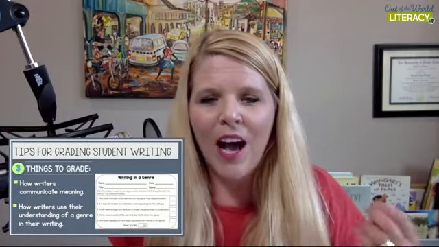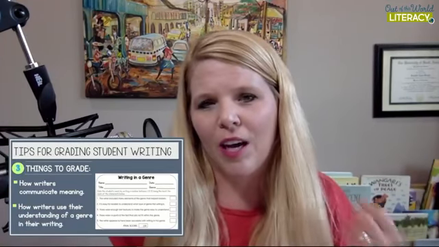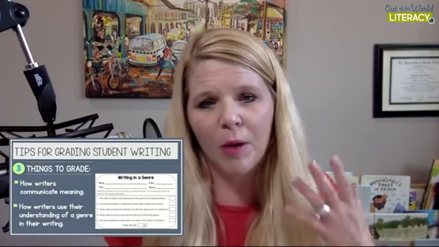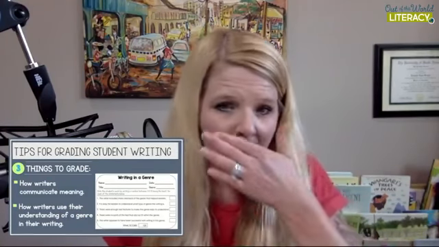I'll also assess a writer's ability to use their own understanding of a genre in writing. So if they're writing an opinion piece, I'm looking for elements of opinion added to their writing. Are they adding their own ideas, their own thoughts about whatever the topic is that they're writing about? Or if they're writing a personal narrative, I'm going to be looking for, are they adding elements of emotion? Are they talking about small details, small moments? How are they using those elements of that genre in their writing? I'm going to be looking for that and assessing that with them.